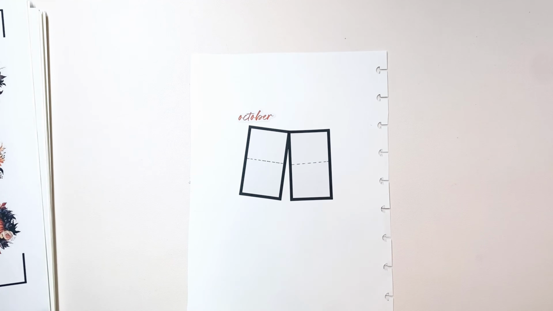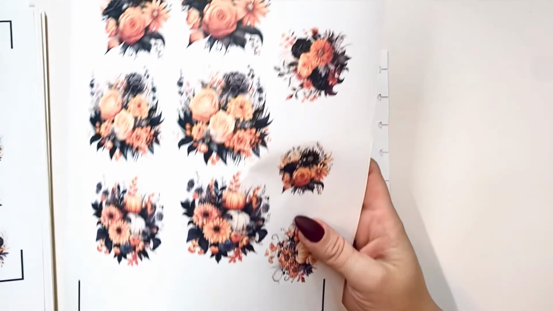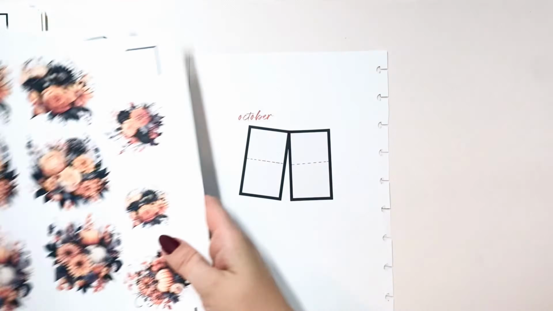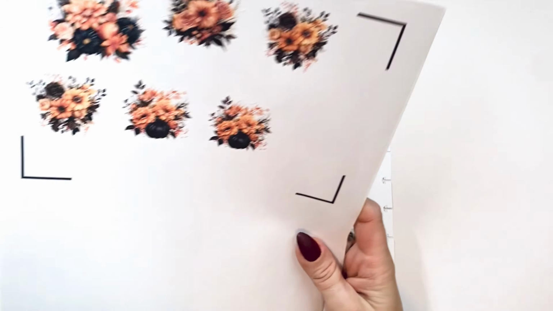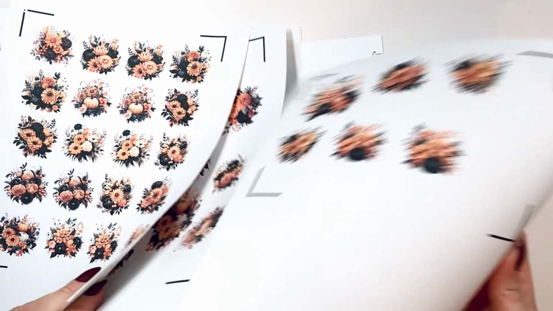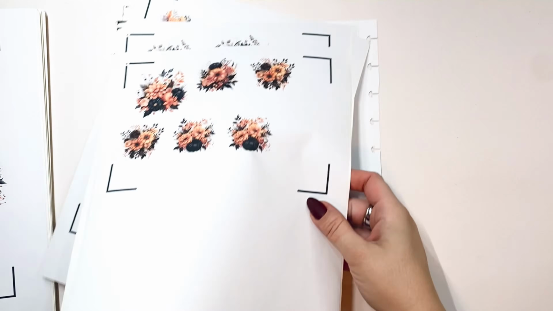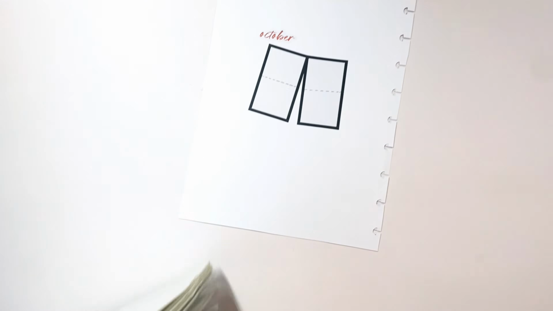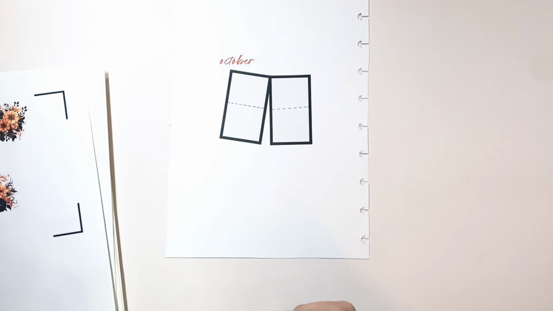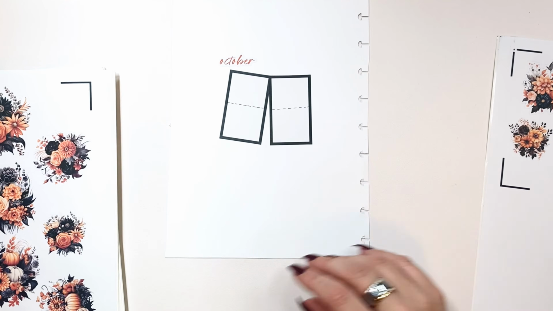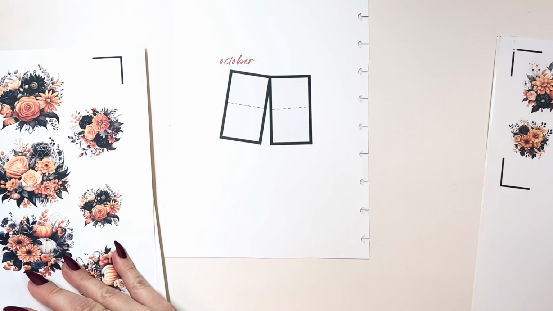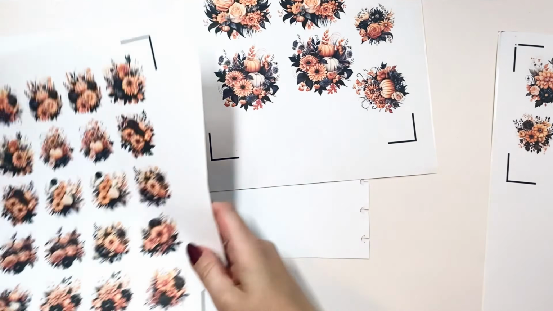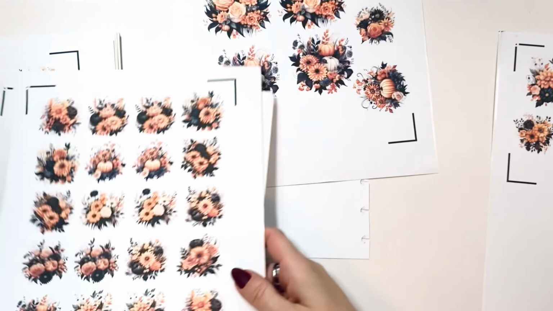So I have printed so many of these orange and black florals. I fell in love when I found them on Etsy a while back and purchased them and saved them for fall. So for Halloween, obviously. Can't wait to use them. So I've been probably using them, or am going to be using them, in a lot of different spreads in a lot of different ways.